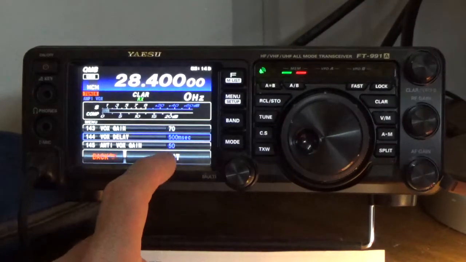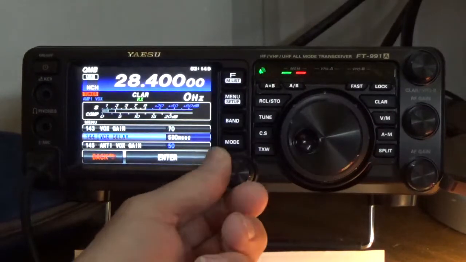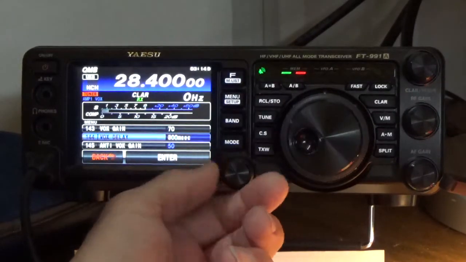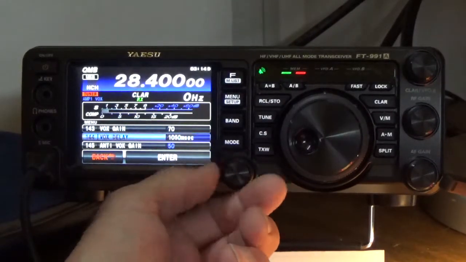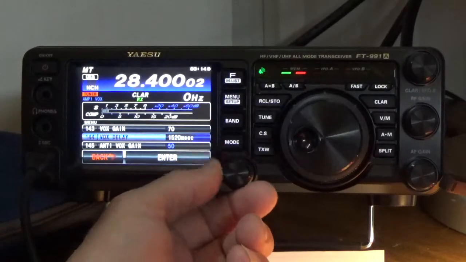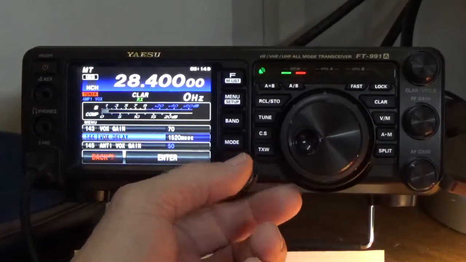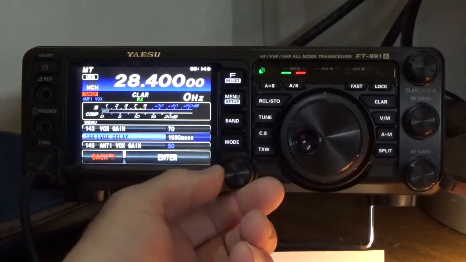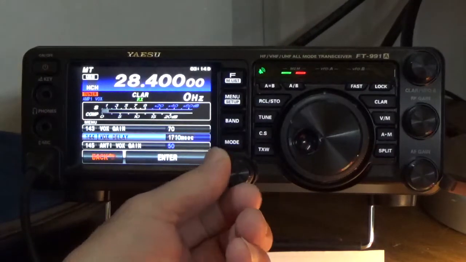So I'm going to roll this up to, let's say, 2 seconds, just for fun. This way, if I have a pause in my voice, the radio will still stay in transmission mode while I'm taking a breath, or just having a pause there for a second.